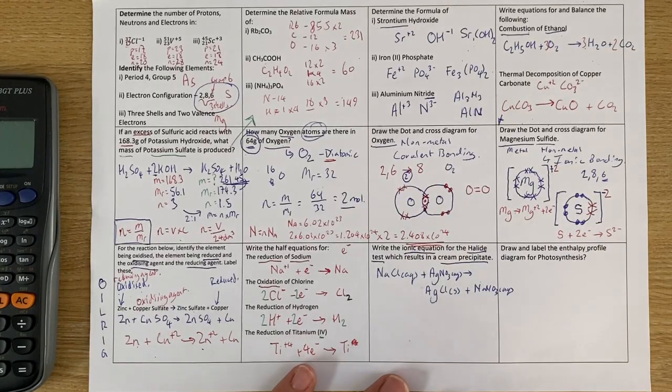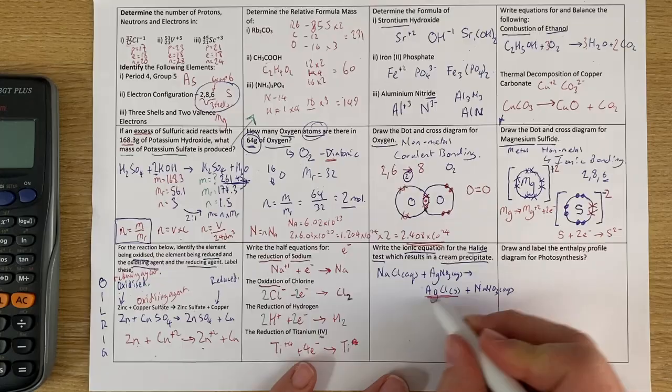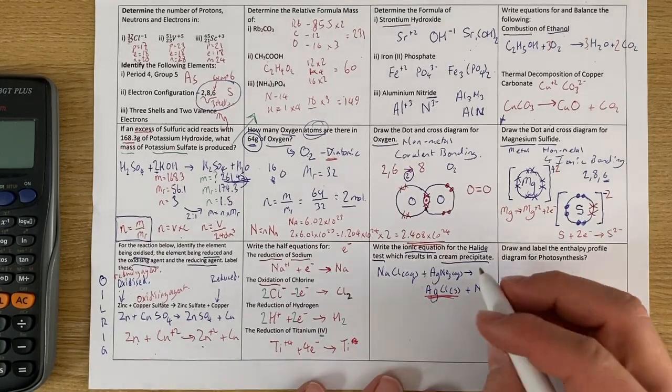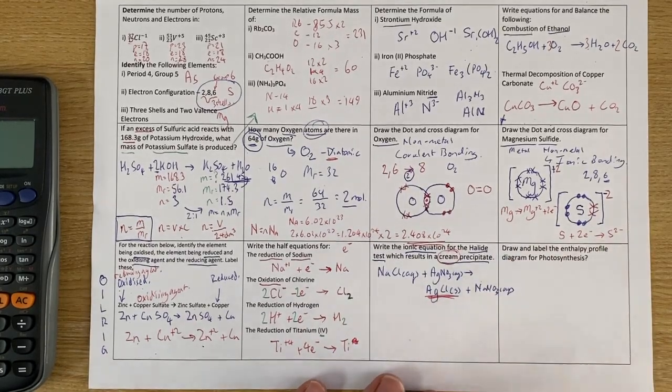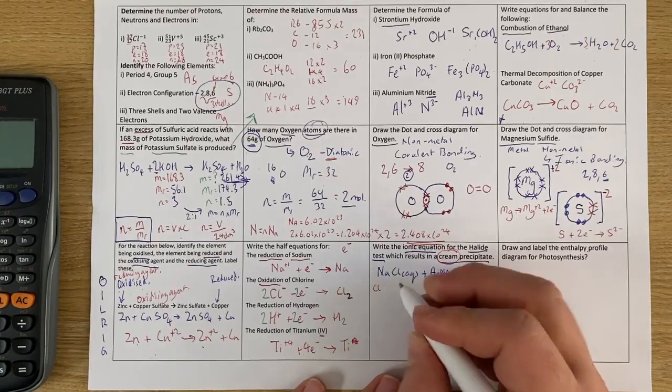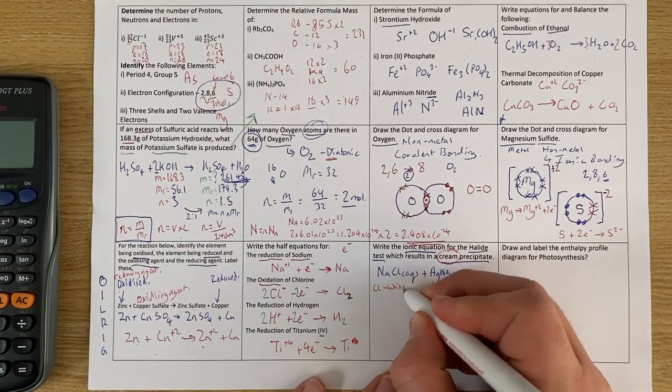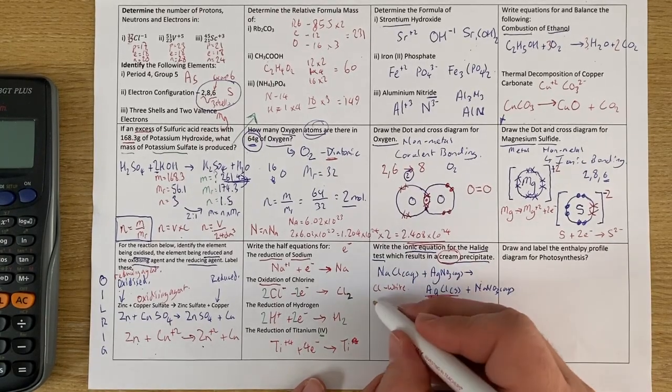So the precipitate is this solid here. And in the case of the colour, you should know that chloride will form a white precipitate, which is what will be formed here.